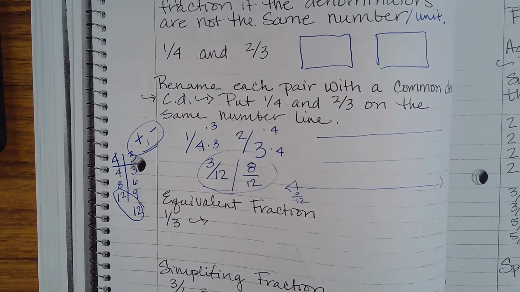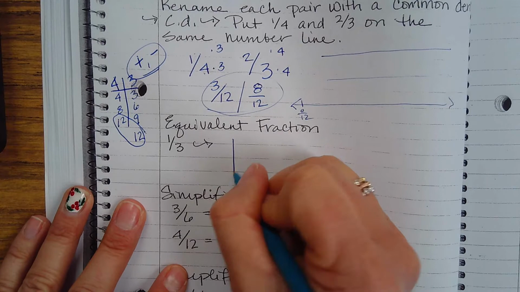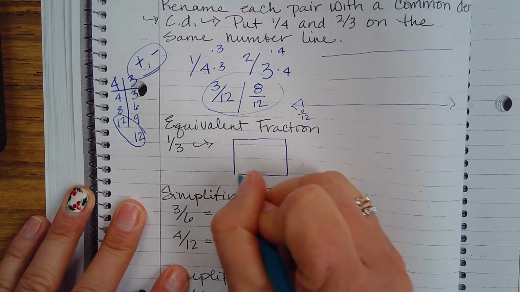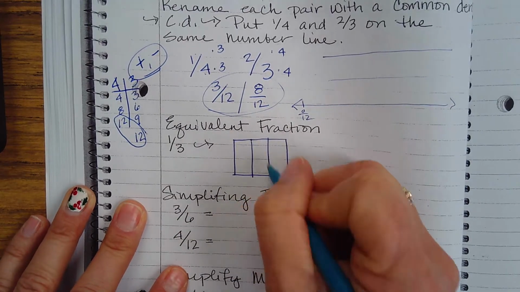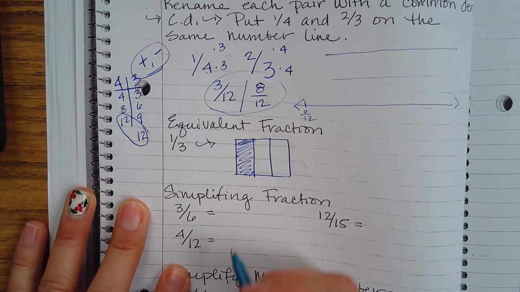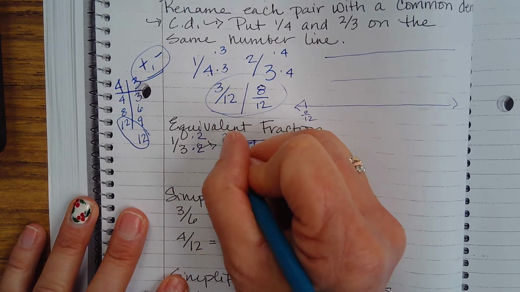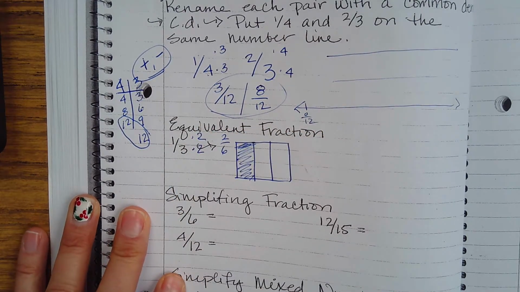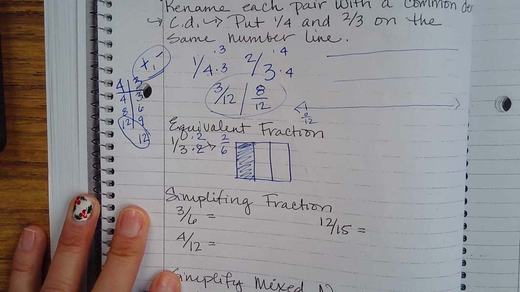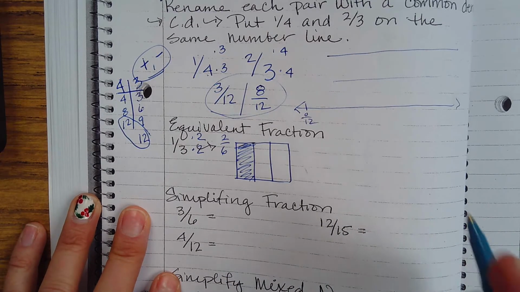All right. Now, equivalent fractions. The easiest, simplest way to create an equivalent fraction is to simply multiply the top and bottom by 2, and you will get an equivalent fraction. And if you're given a great big fraction, the simplest way to find an equivalent fraction would be to divide by 2, if possible, or 3.